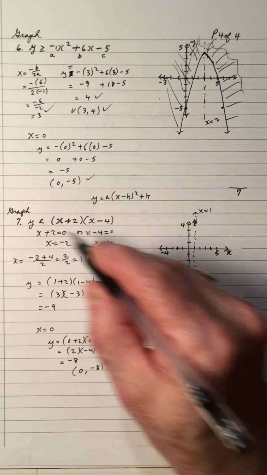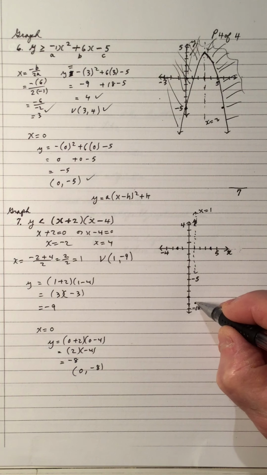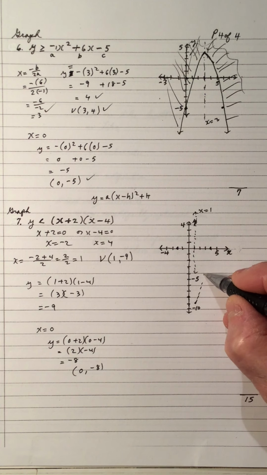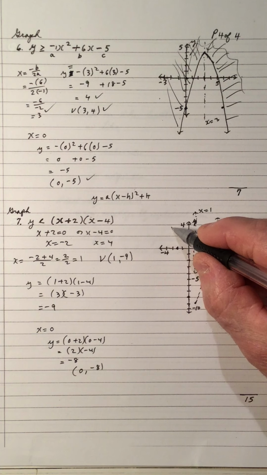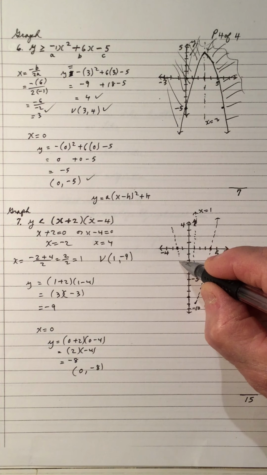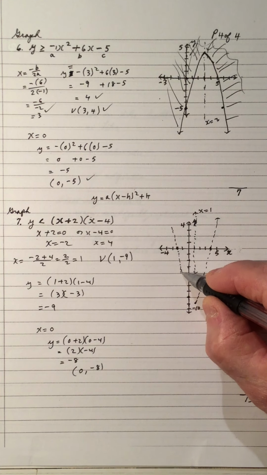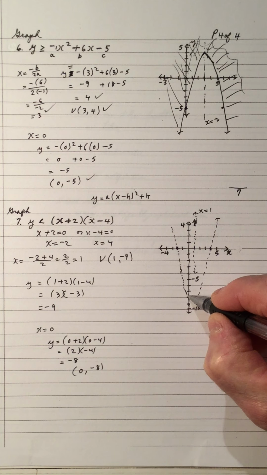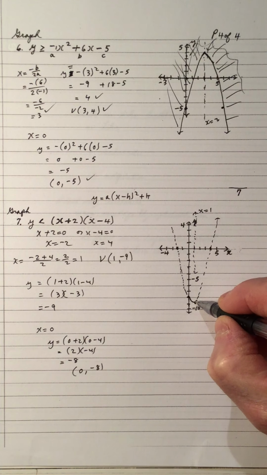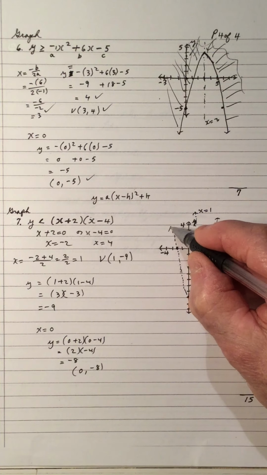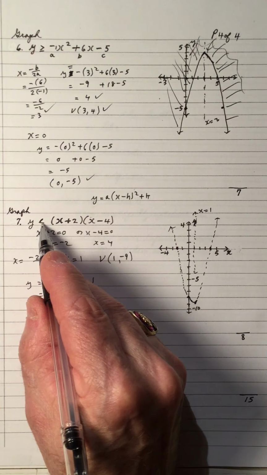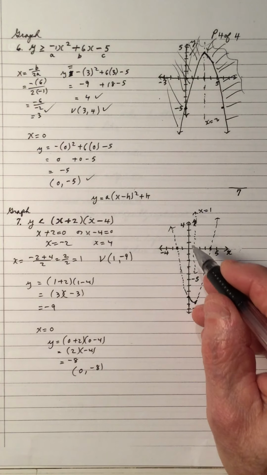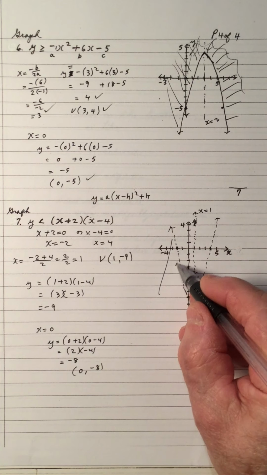And this is not equal, so it's broken. The boundary line is broken, not included. And do the boundary line here, coming down through. Because I have the y-intercept, I'll make it go through that y-intercept. There it is. And the shading is less than, so it's going down, so we shade downward.